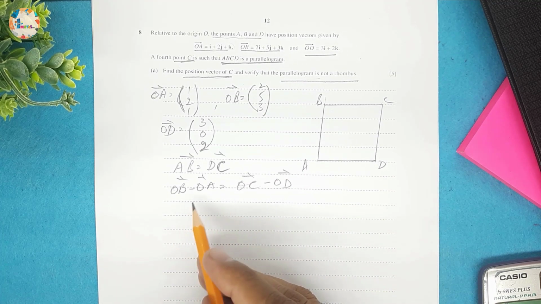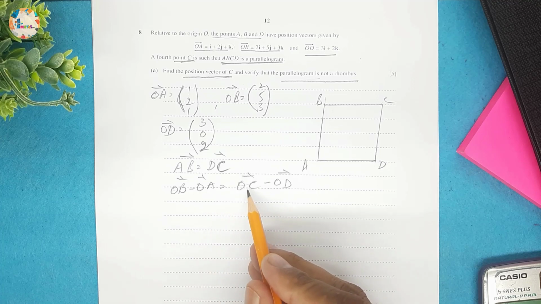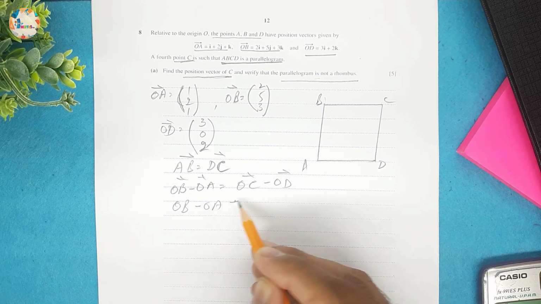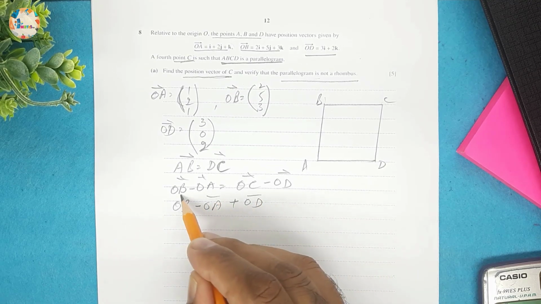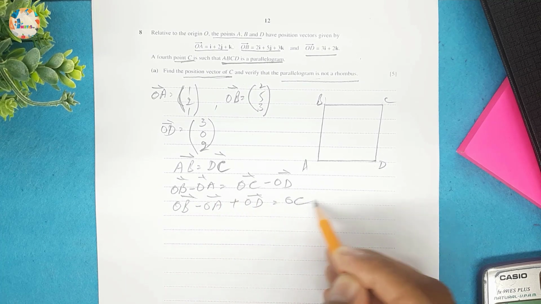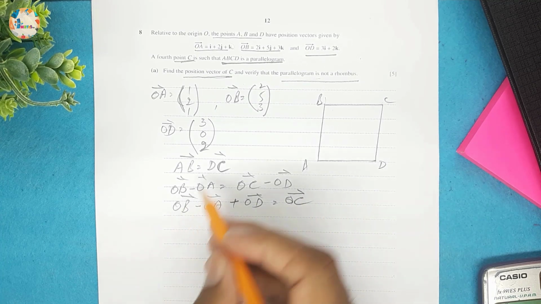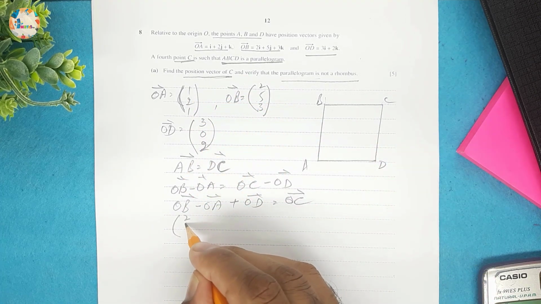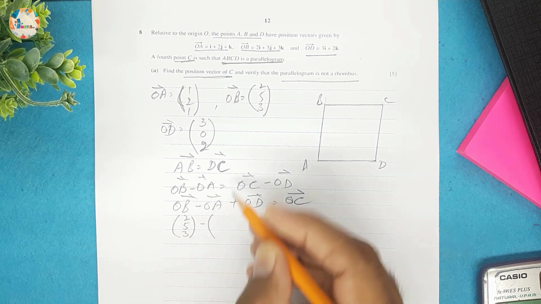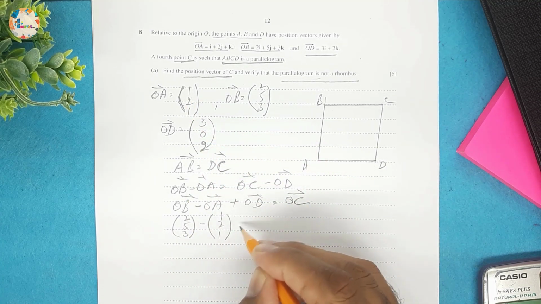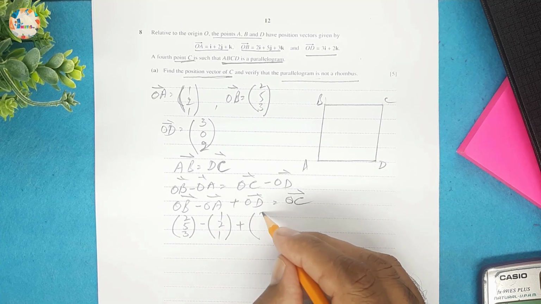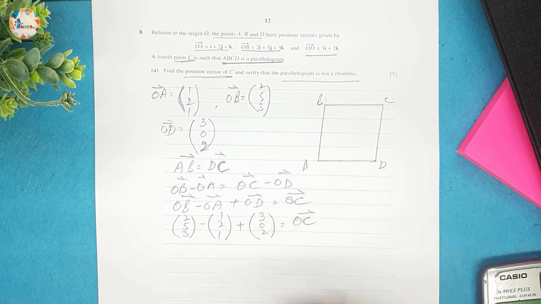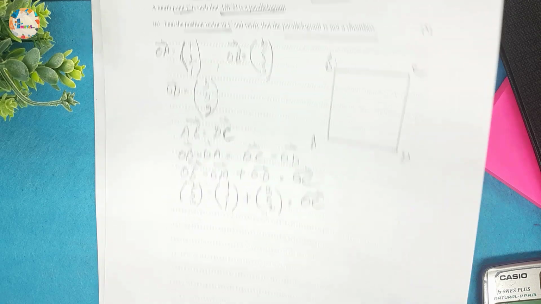Before replacing the values, we can shift this OD to this side. So OB minus OA plus OD, these are all vectors, is equal to OC vector. Now we replace the values: OB is 2, 5 and 3, minus OA, which is 1, 2 and 1, plus OD, which is 3, 0 and 2, and this is equal to OC vector.